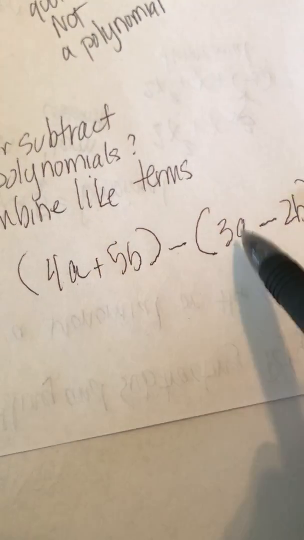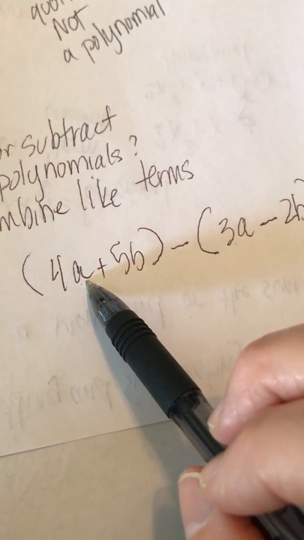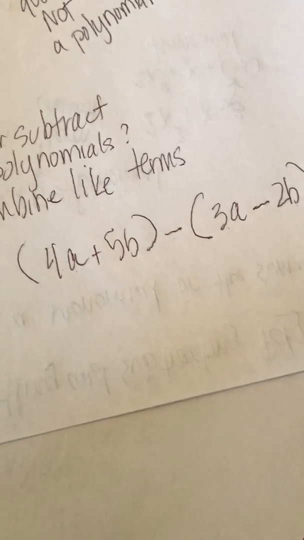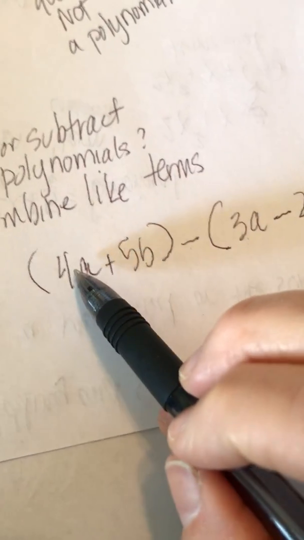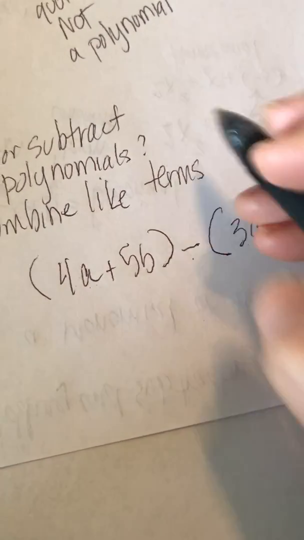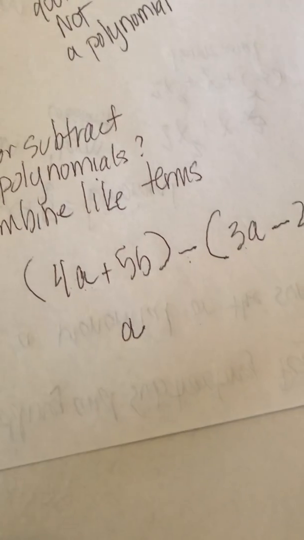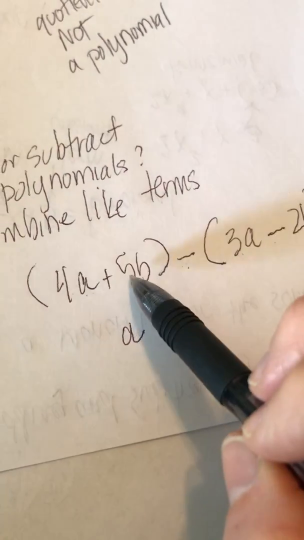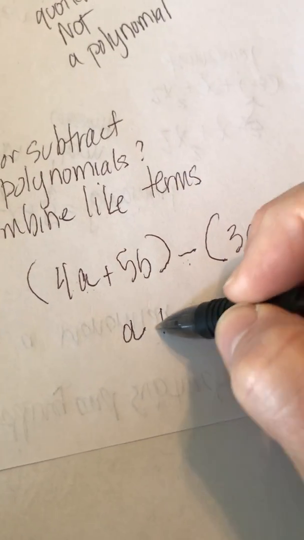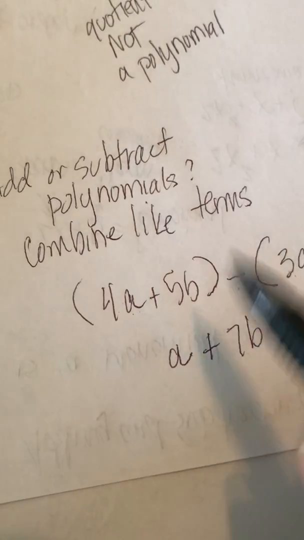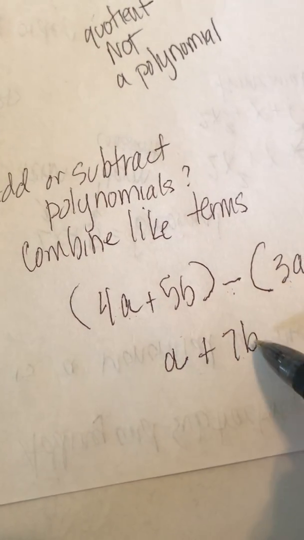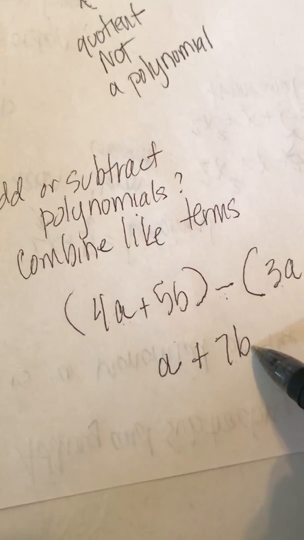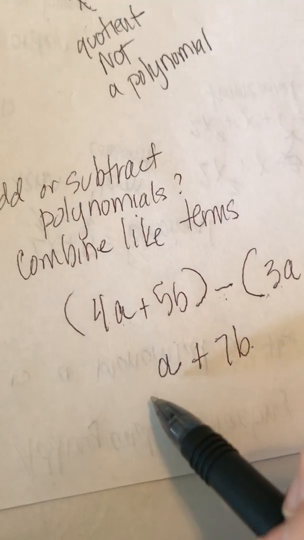4a and 3a, these guys are like terms. They have the same variable to the same power. And if we combine those, all we have to do is look at their coefficients. 4a, if I take away 3a, what do I have left? A. 5b minus negative 2b, well, that's 5b plus 2b, and that is plus 7b. Notice, when you're adding and subtracting polynomials, it doesn't add exponents up here to your variables. All we're looking at are the coefficients, and we're combining like terms.